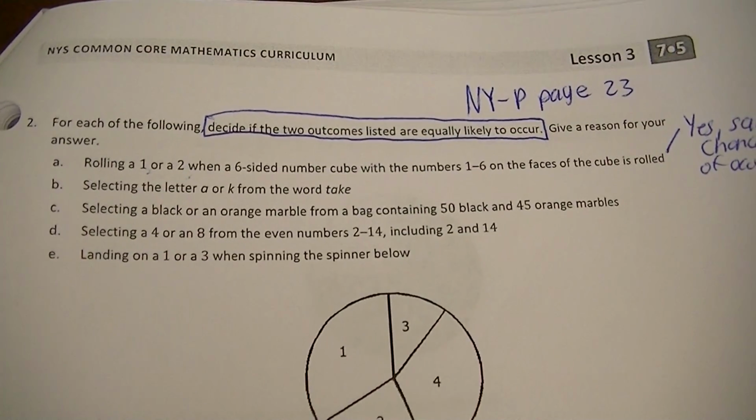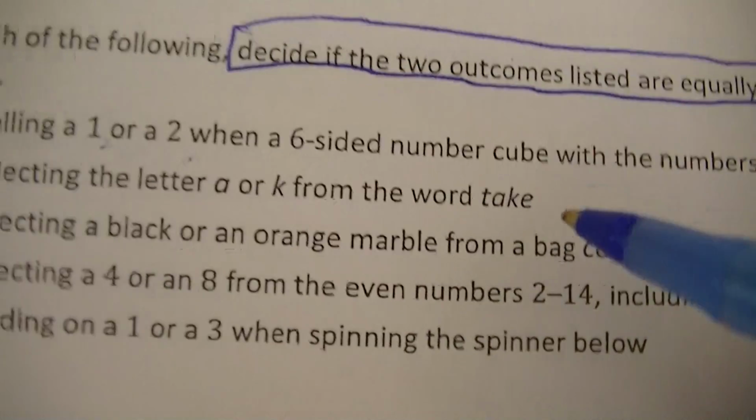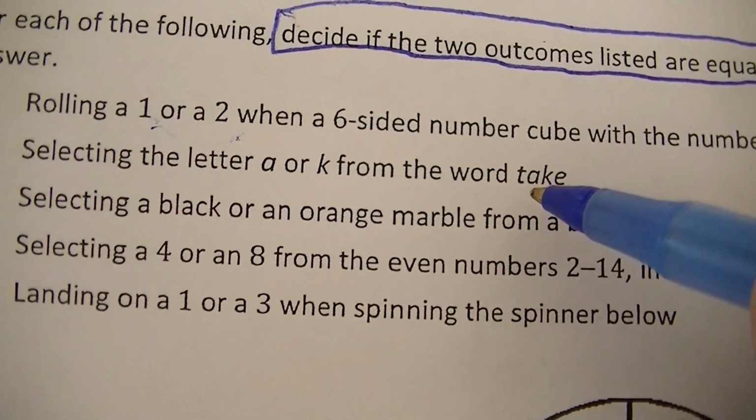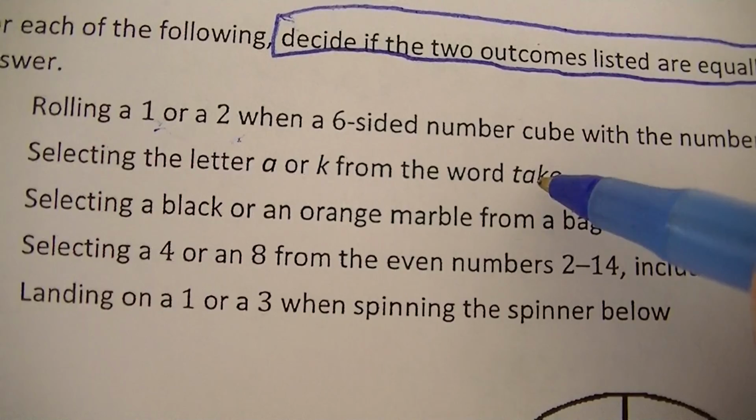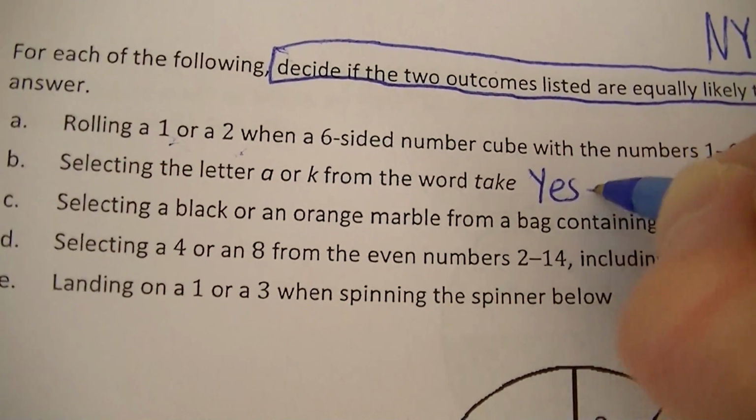Letter B says, selecting the letter A or K from the word take. So what's the probability of selecting an A? Well, it's 1 out of 4. Probability of selecting a K, it's also 1 out of 4. So that's another yes. Same chance.